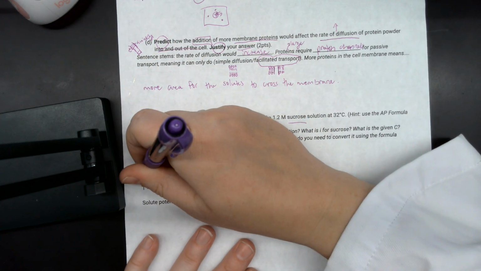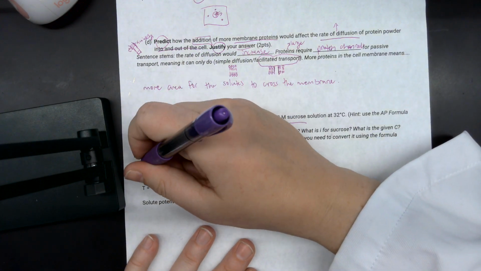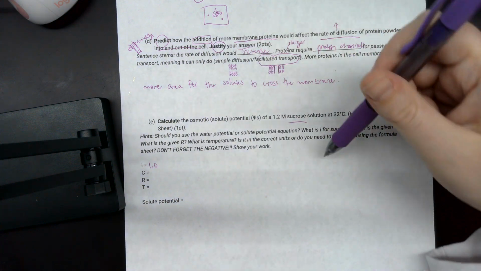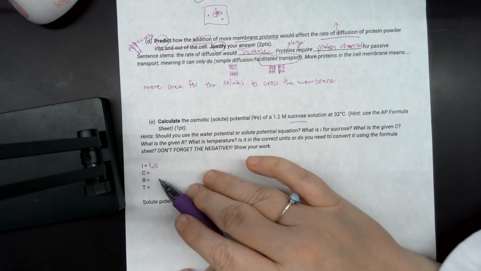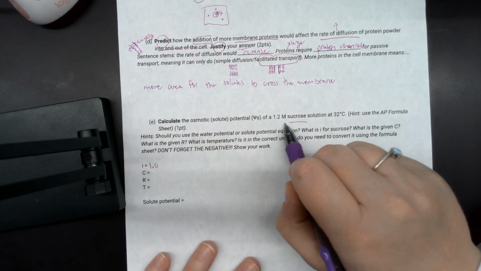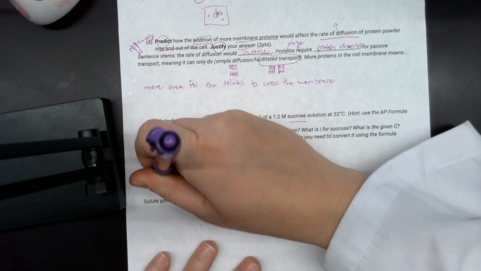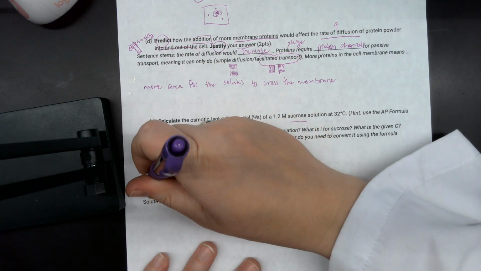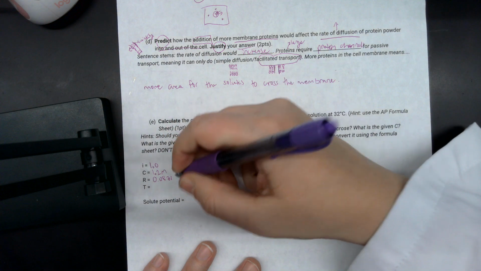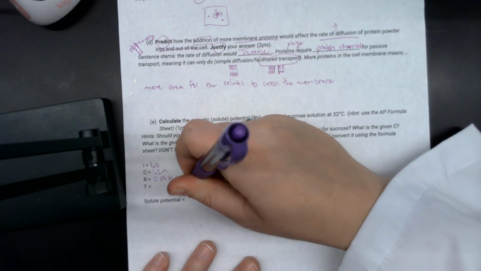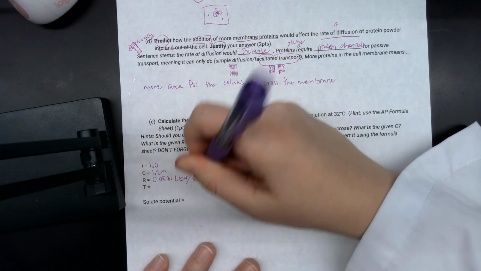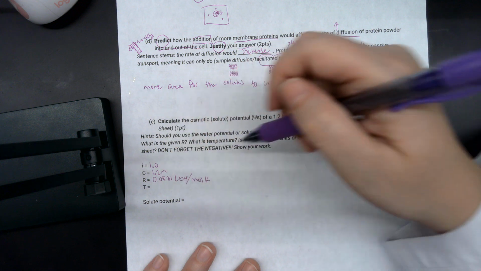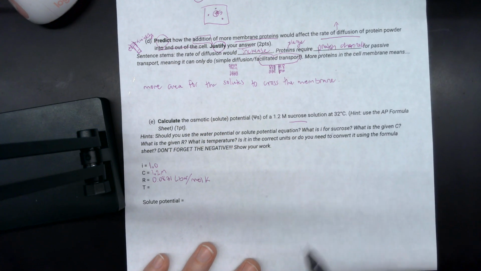A sucrose solution is always 1.0 for I because it does not ionize. C is given that it's 1.2 molar. R is always going to be 0.0831 liter bar per mole Kelvin because that is given on the formula sheet.